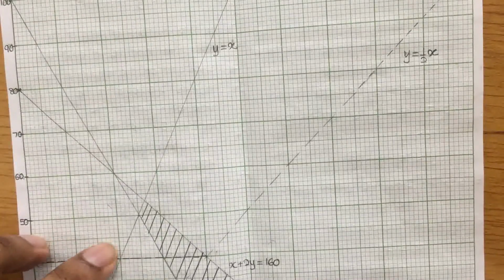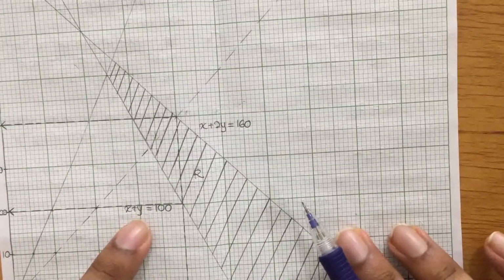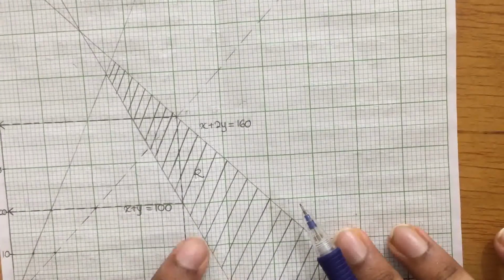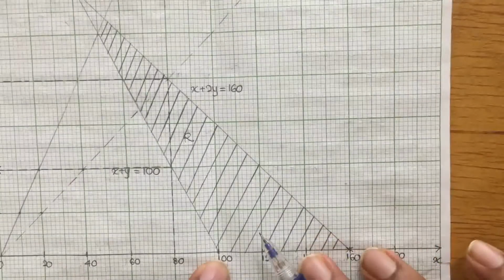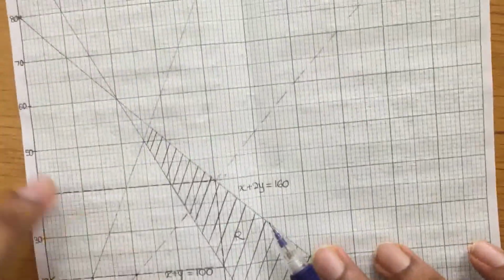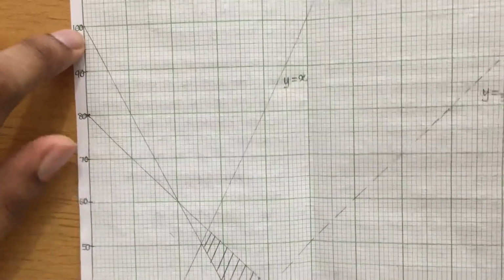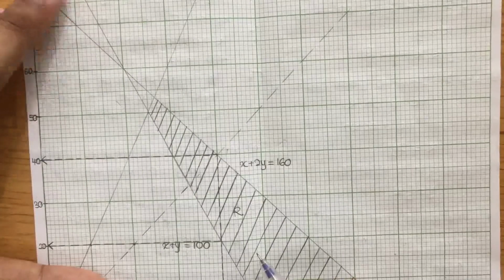To plot the graph, we start by using x plus y equals 100. You use the intercept method, or if you want to use any 2 points, it's up to you. In this case I use intercept, so the x-intercept is 100 and the y-intercept is 100. You find these 2 points and then you plot the graph. That is for the first one, x plus y equals 100.